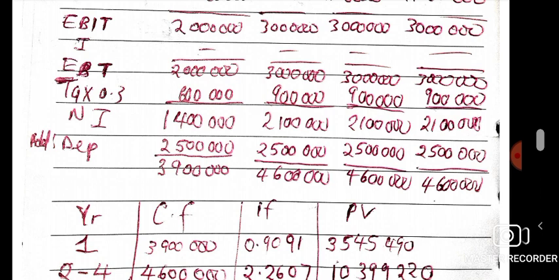Since this one started in between a period, the best is to get individual interest factors from the PVIF table. Get year 2, year 3, and 4, and add them up.